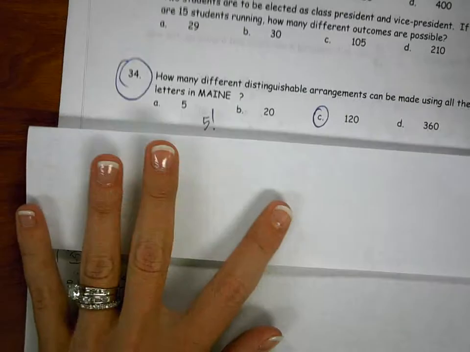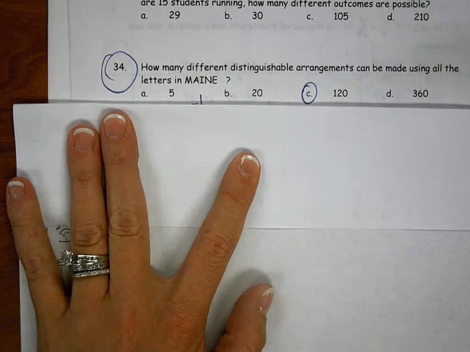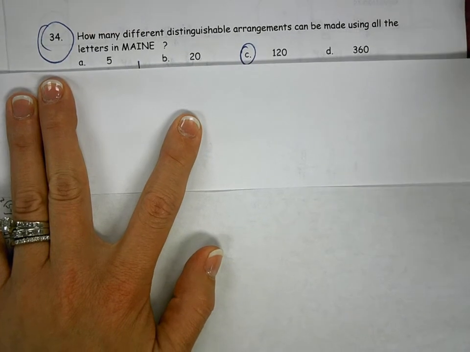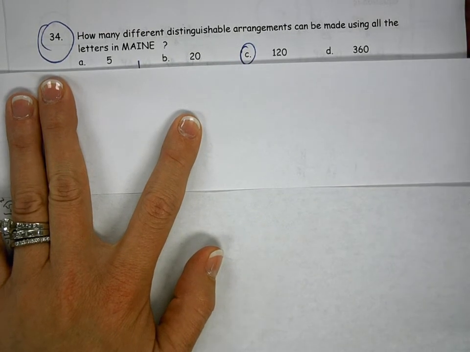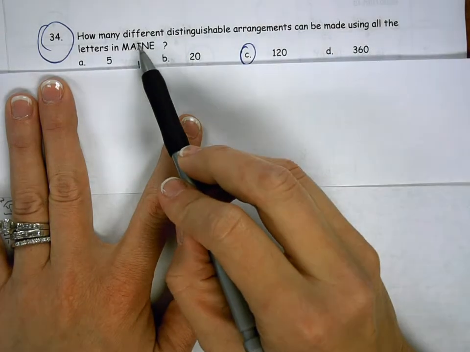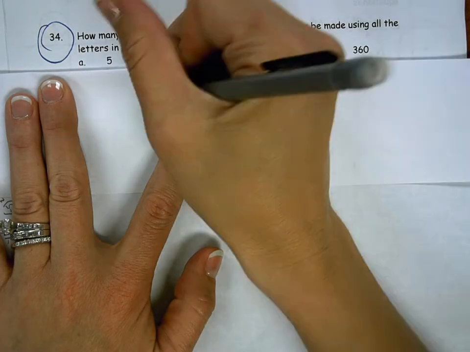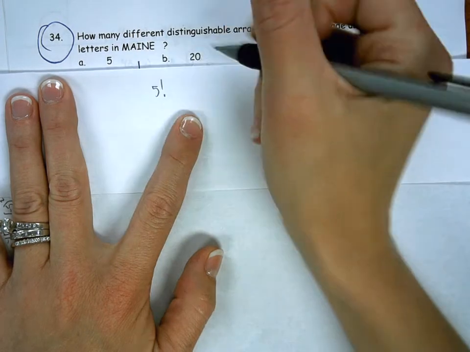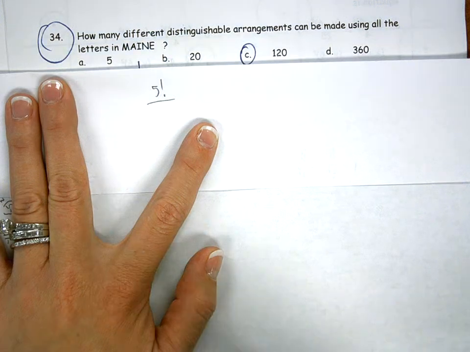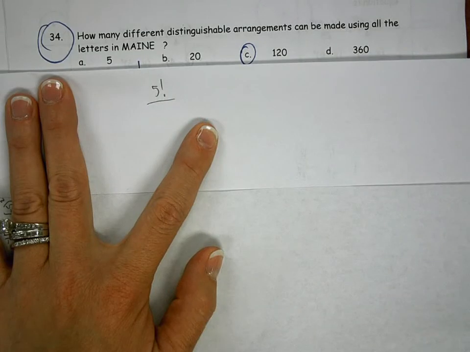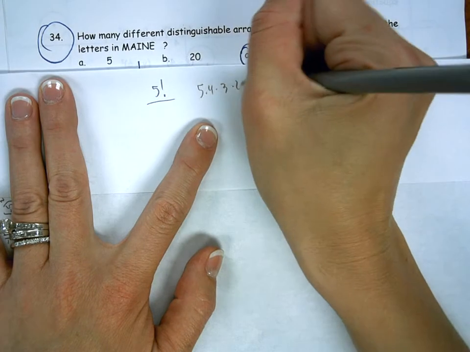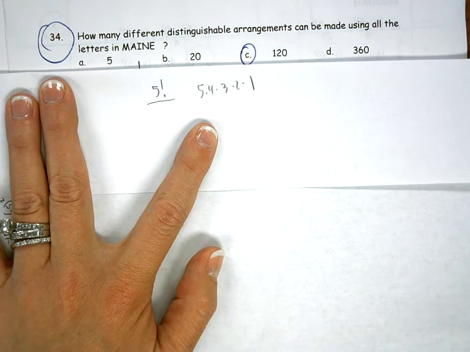Moving on. Okay, 34. How many different distinguishable arrangements can be made using the letters MAIN? So remember, for these, you add how many letters are there. 1, 2, 3, 4, 5. So it is 5 factorial. And then this is always divided by the letters that repeat factorial. Do any letters repeat there? No. So your answer is just 5 factorial, which is 5 times 4 times 3 times 2 times 1. And if you multiply that, it equals 120.